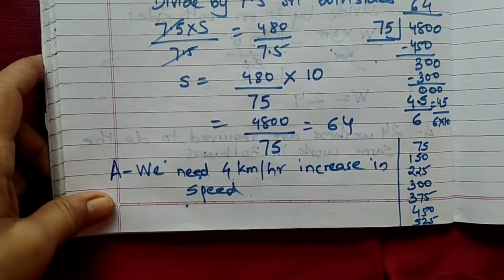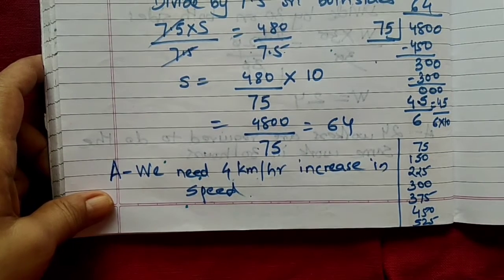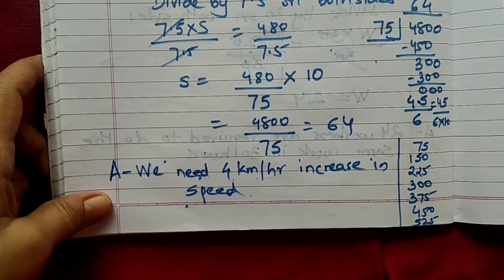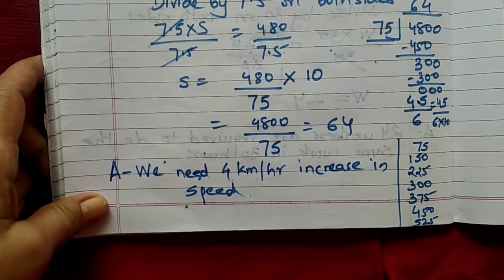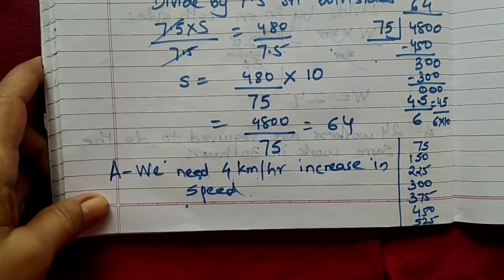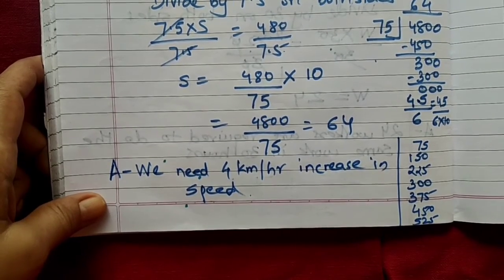Now with this we have finished the lesson of variation, that is lesson number 7. In exercise 7.3 you have to do sum number 3 for homework. Next time we will start with the construction and types of quadrilateral.